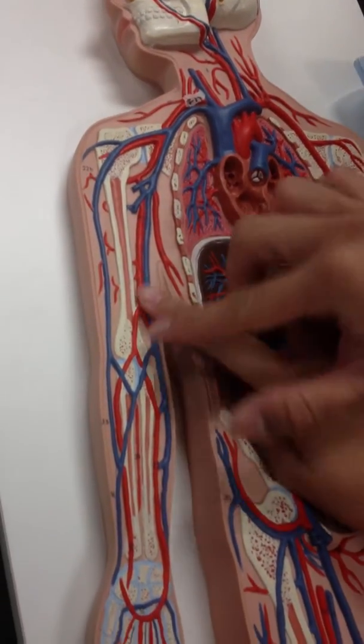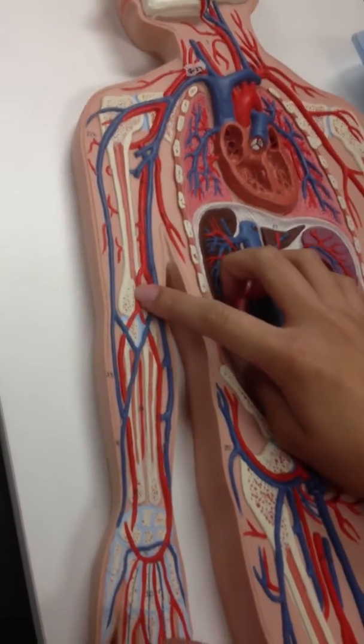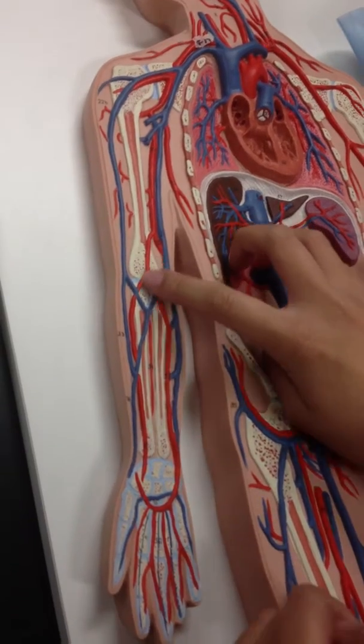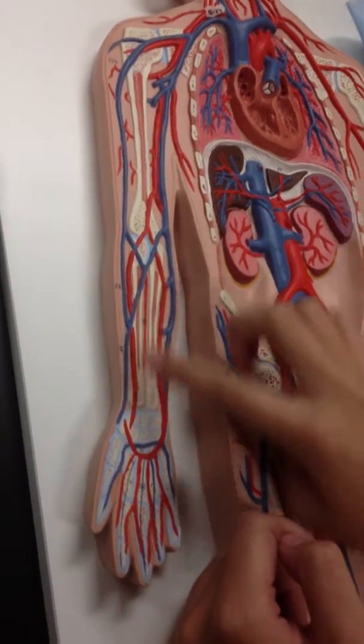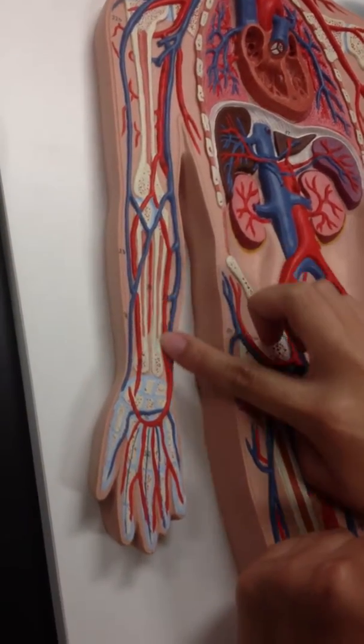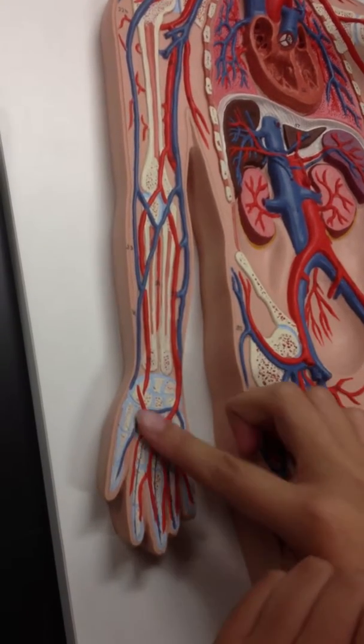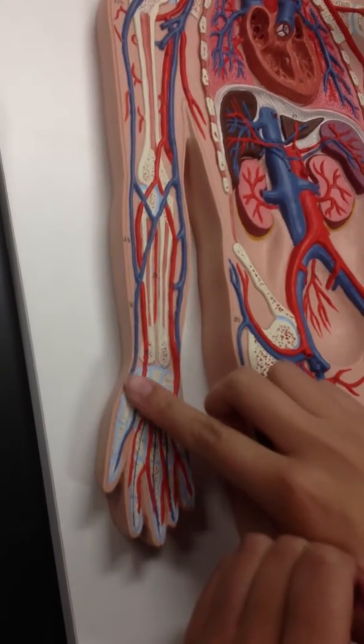So here, the small one. This one. And then it splits in two. There's the radial, which goes along the radius, and the ulnar, which goes along the ulna, and it goes into the palmar arch, which is on the palms.